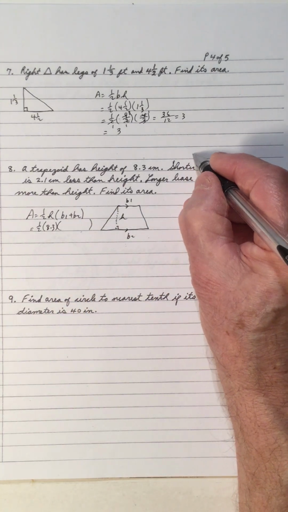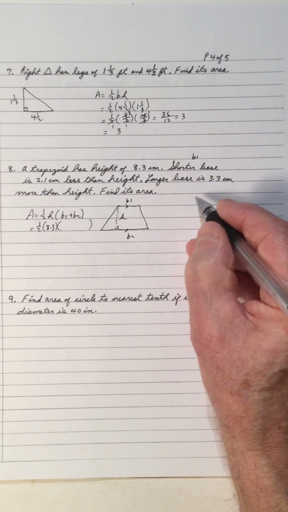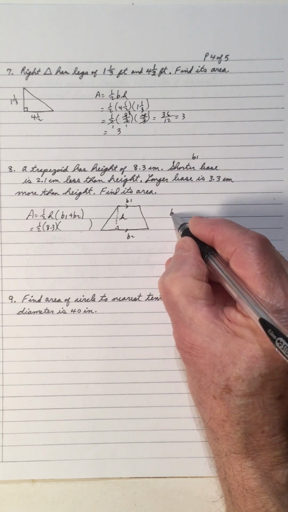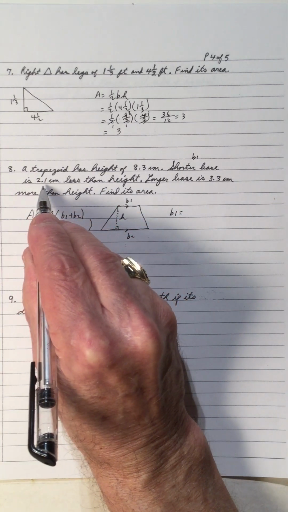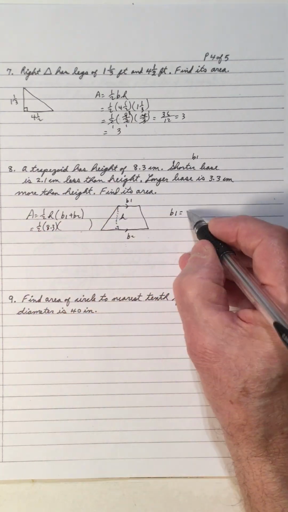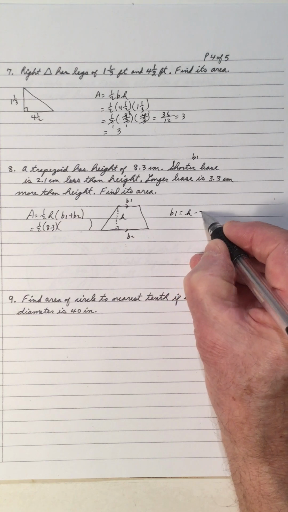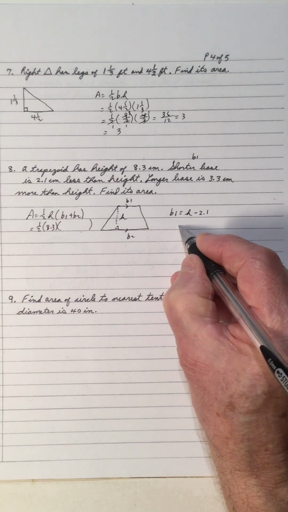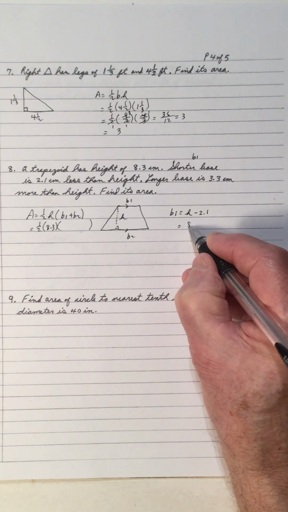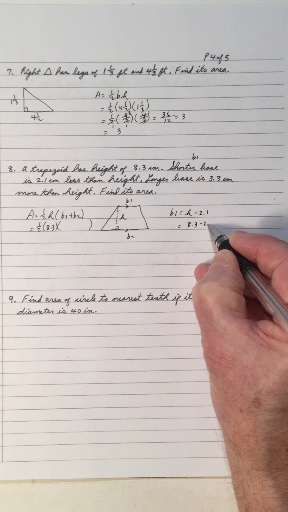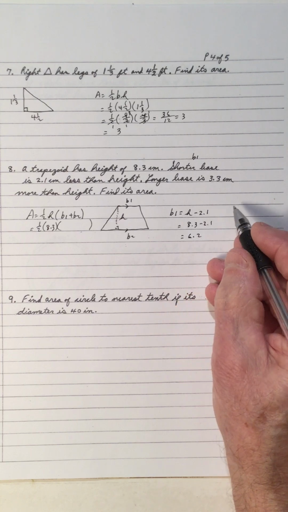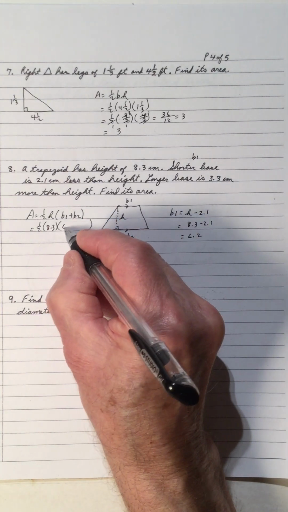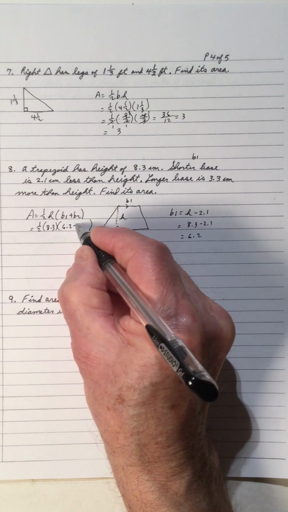So let's say base 1 is B1. So base 1 is 2.1 less than the height. So that's the height minus 2.1. So the height is 8.3 minus 2.1. So base 1 is 6.2. So we can put 6.2 in here.